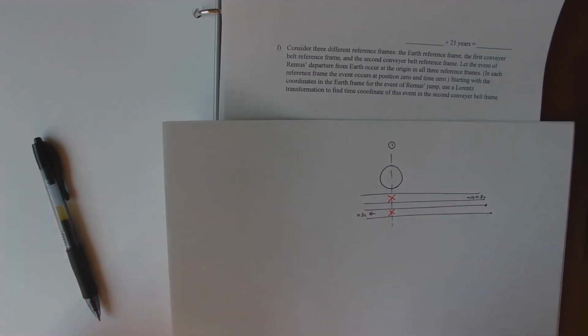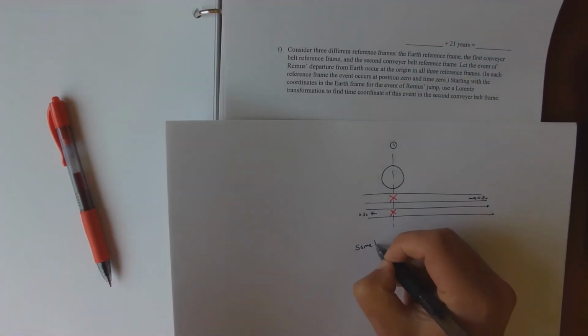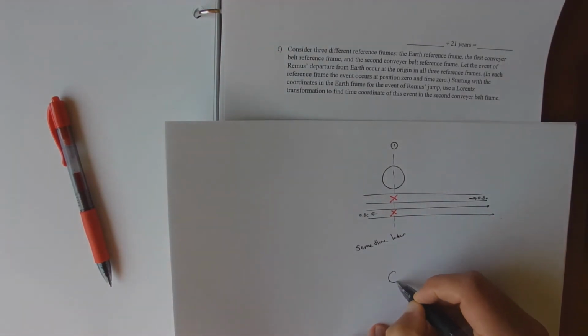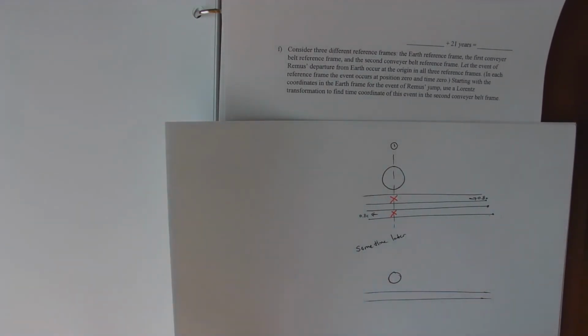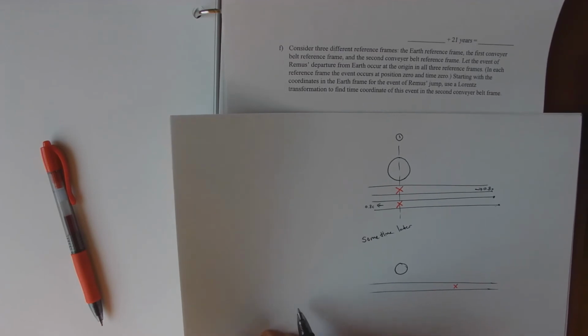Now, sometime later, Earth is still here, and you have the conveyor belt which is going this way. So now the red X will be somewhere over here, and then you have the conveyor belt going the other way.